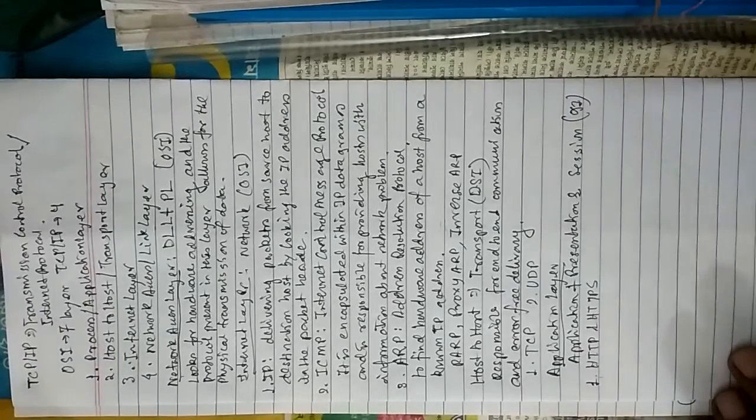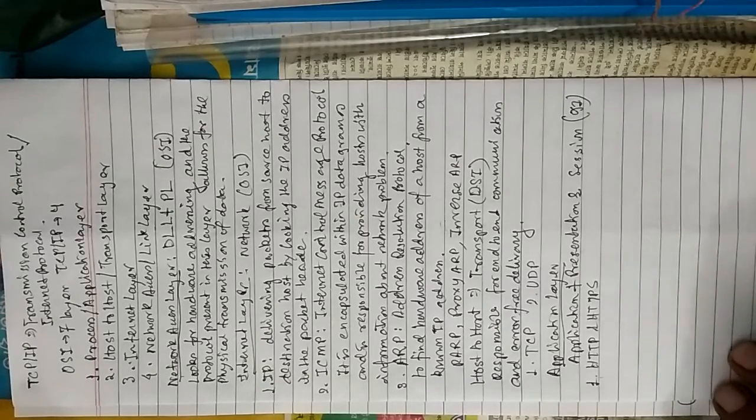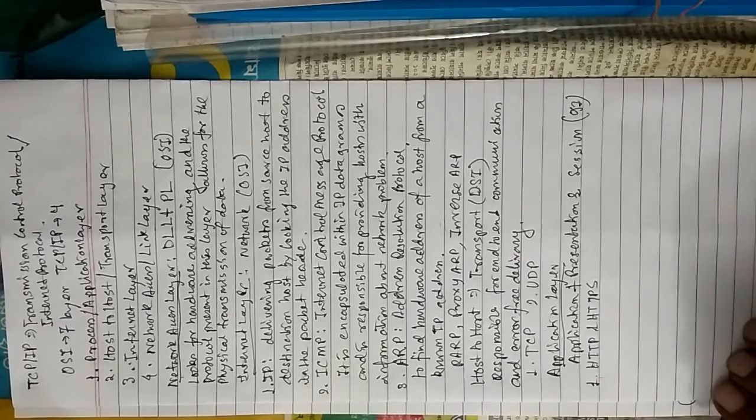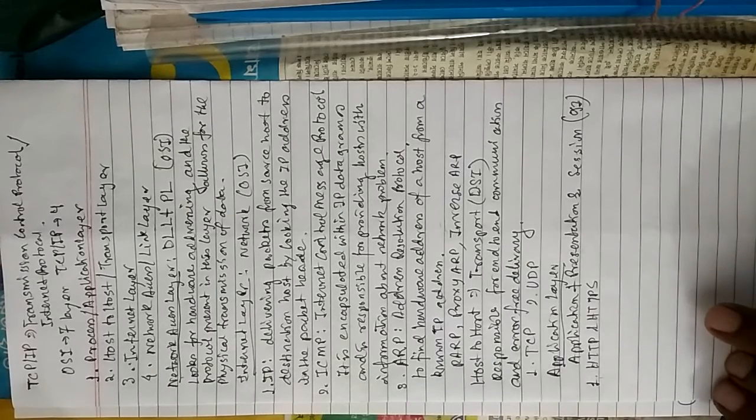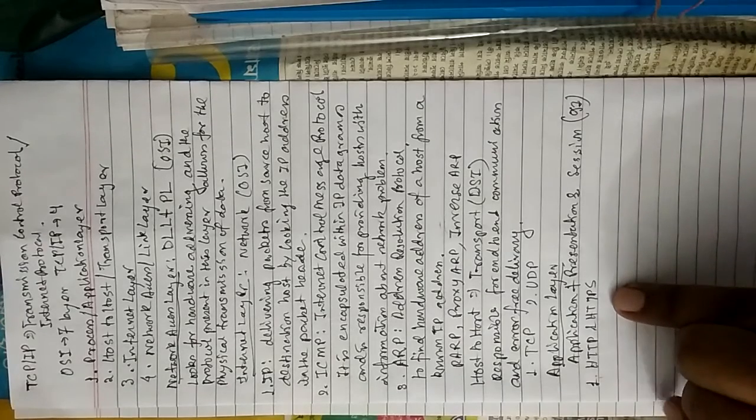HTTP stands for Hypertext Transfer Protocol. It is used by the World Wide Web to manage communication between web browser and server. HTTPS, this S means secure. It is a combination of HTTP with SSL, secure socket layer, and it is efficient in cases where the browser needs to fill up forms, sign in, authenticate, or carry out bank transactions.